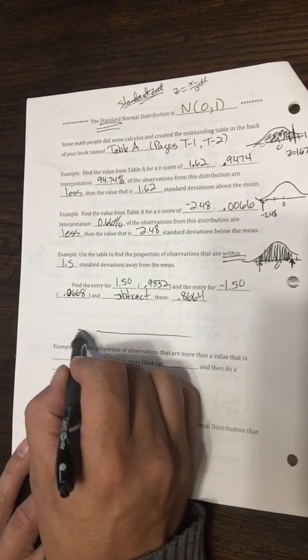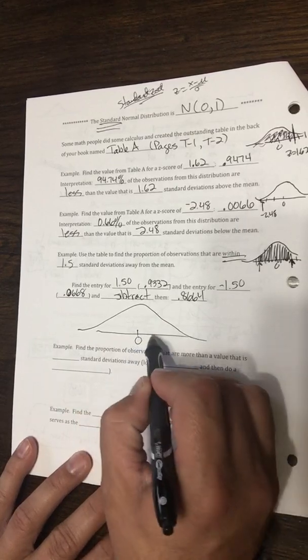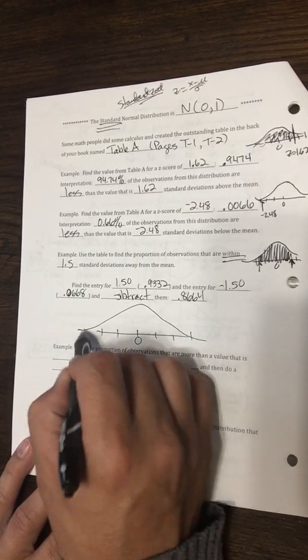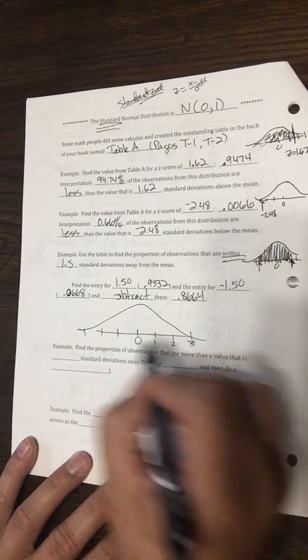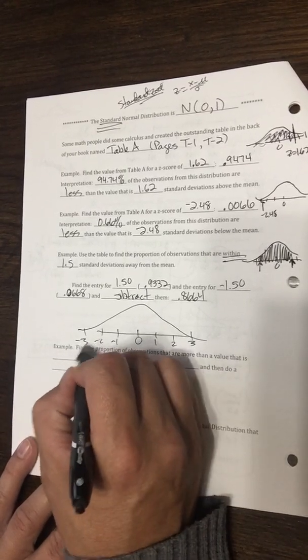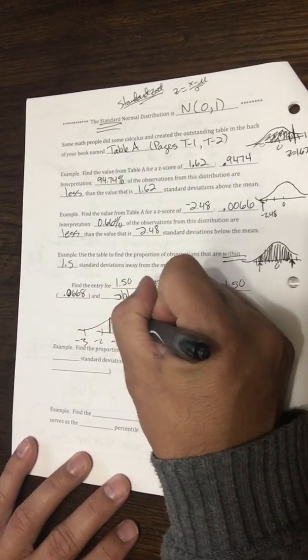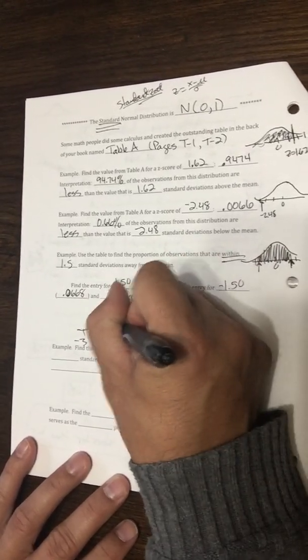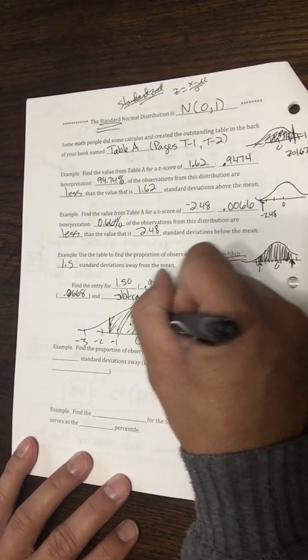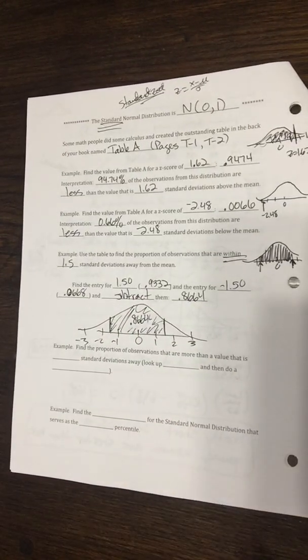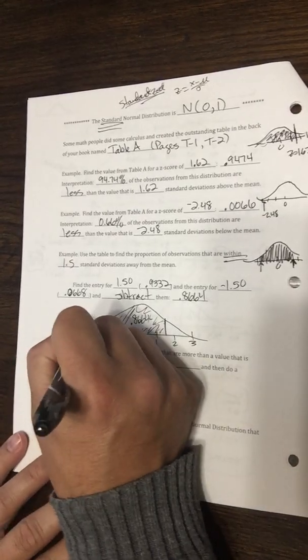So what did I just do? I'm going to draw a picture for you. There's 0. There's my standard deviations on a standard normal curve. It's 1, 2, 3, -1, -2, -3. And from 1.5 to -1.5, I'm saying it's 86.64% of data values are in that little interval within 1.5 standard deviations of the mean.